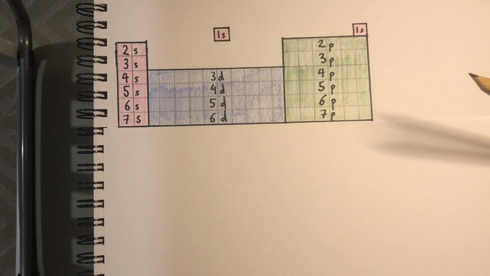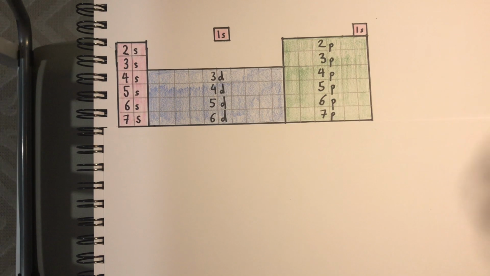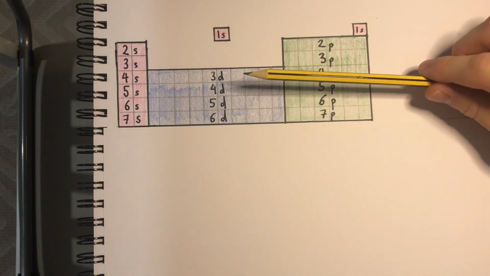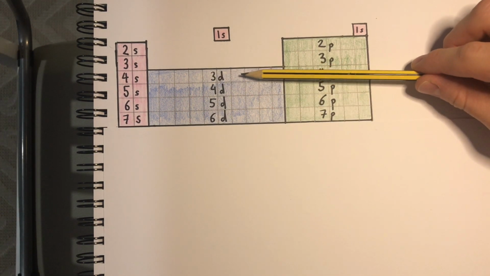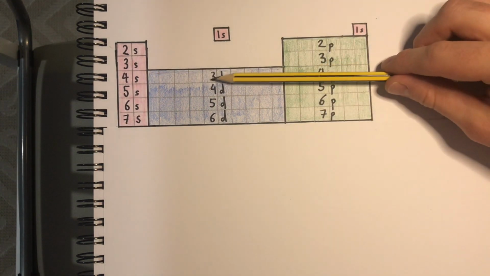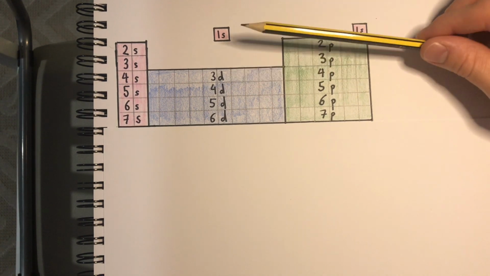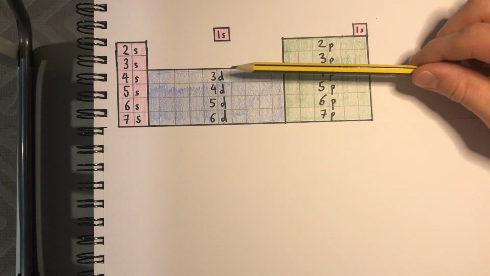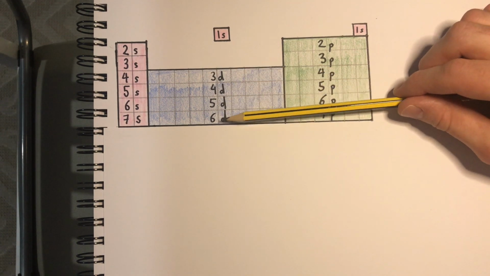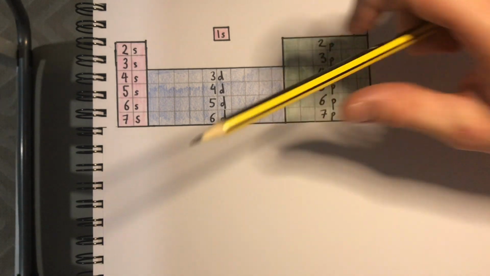Now, where the exception comes in will be the D block, which doesn't seem to map on in the same way nicely as the other ones do, because the 3D block here is actually in the 4th period, as we can see, 4s and 4p. The 3D block seems to be in the wrong place, but it's not. This is where it should be. So if you notice 3D, 4D, 5D, 6D, it seems to have been lowered by 1 level.